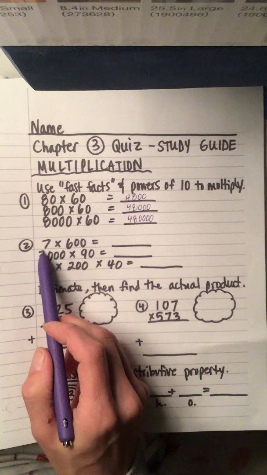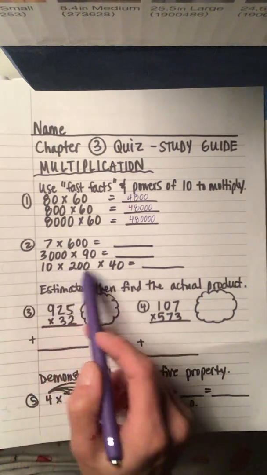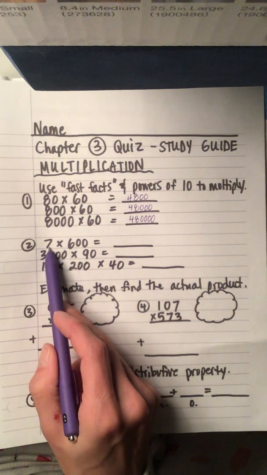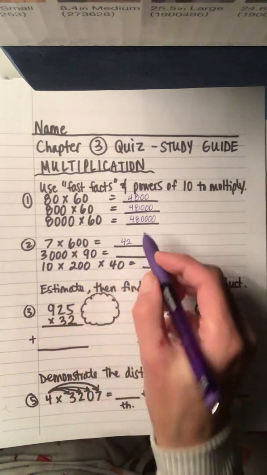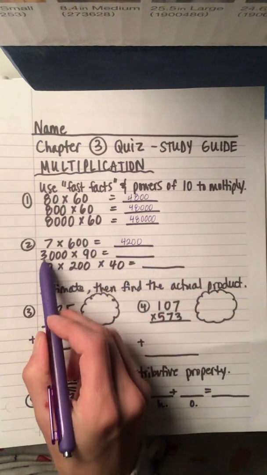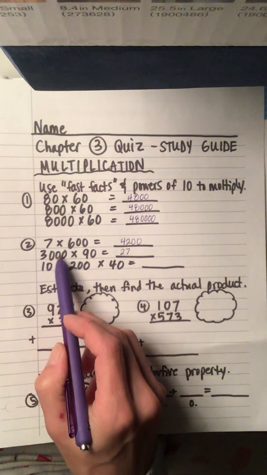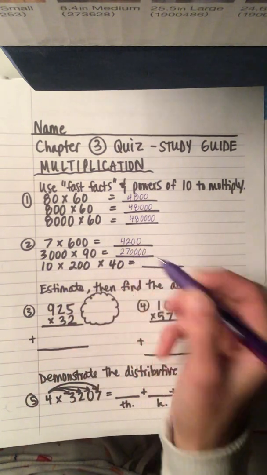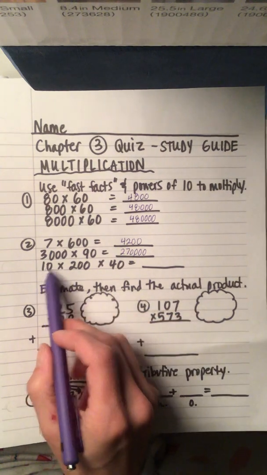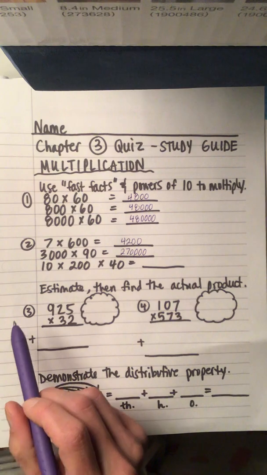Next question, I mixed it up a little bit. There's different fast facts in each row, okay? This one, 7 times 6, that's 42, with 2 powers of 10 on the back. This one's 9 times 3, 27, with 1, 2, 3, 4 powers of 10 in the back. This one, it looks like 3 factors are being multiplied together.